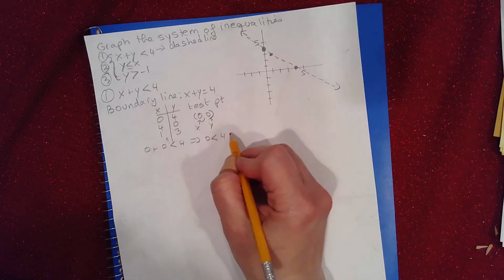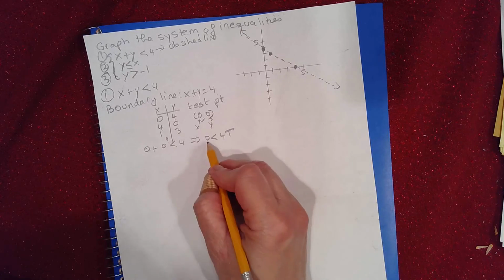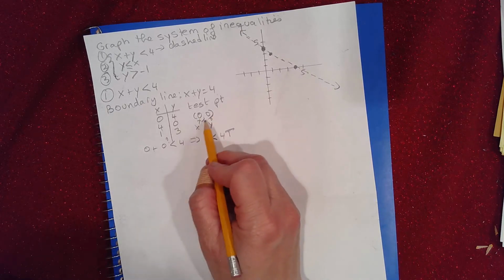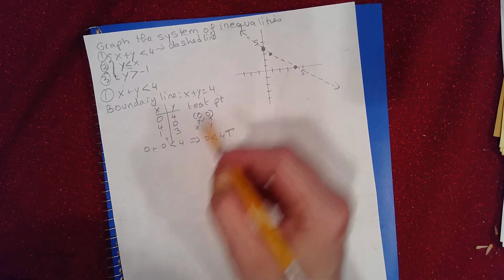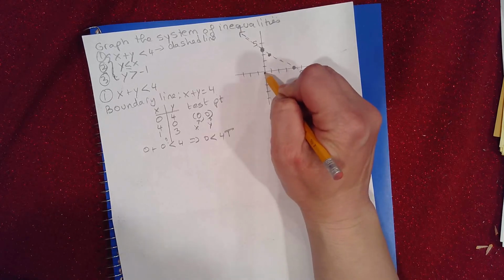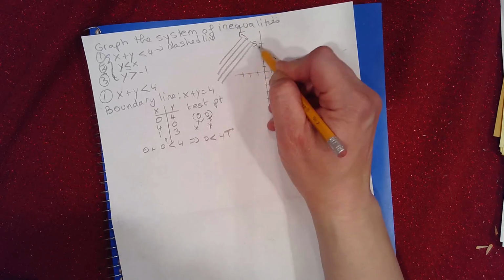That's a true statement. So the test point 0, 0 is included in the solution region, which means we have to shade below the line.